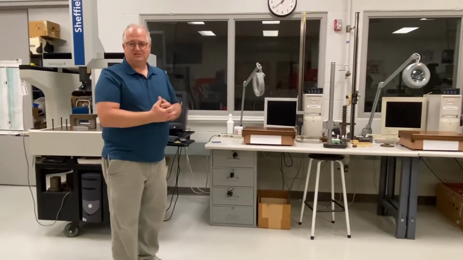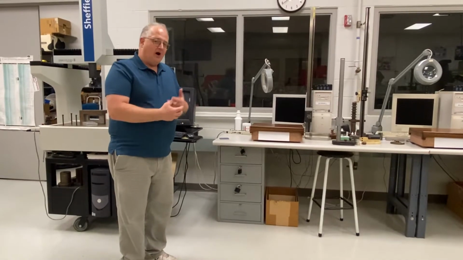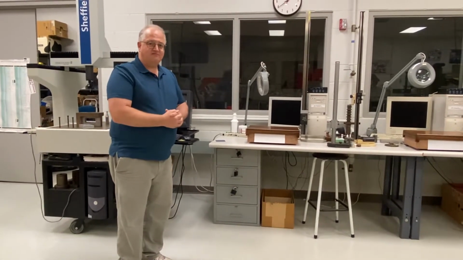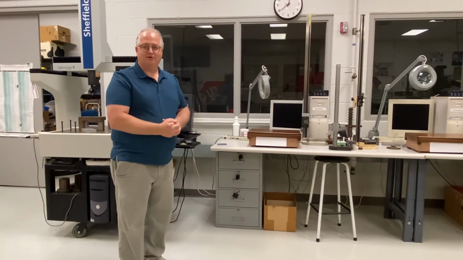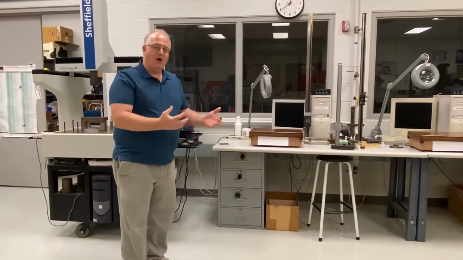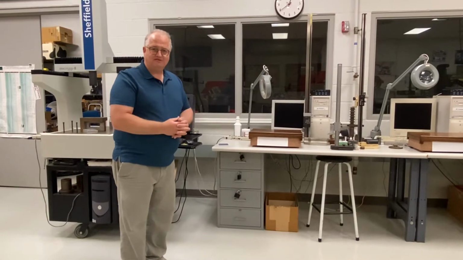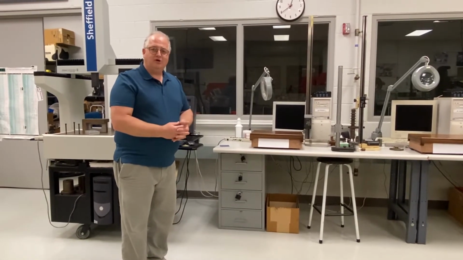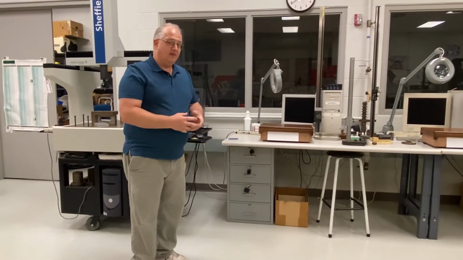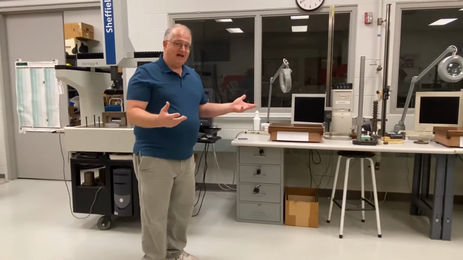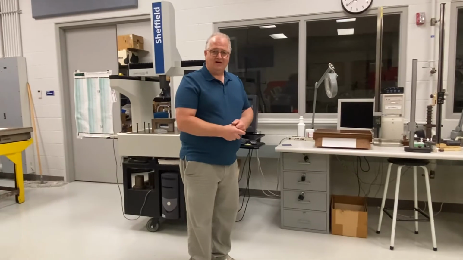So if you take these courses, you will learn all about the different types of measuring tools that we use in industry to prove out that the parts that we make are made to the print specifications, so that they're going to be good parts that are going to be interchangeable and are going to go into the everyday objects and everyday items that we make here in the United States.